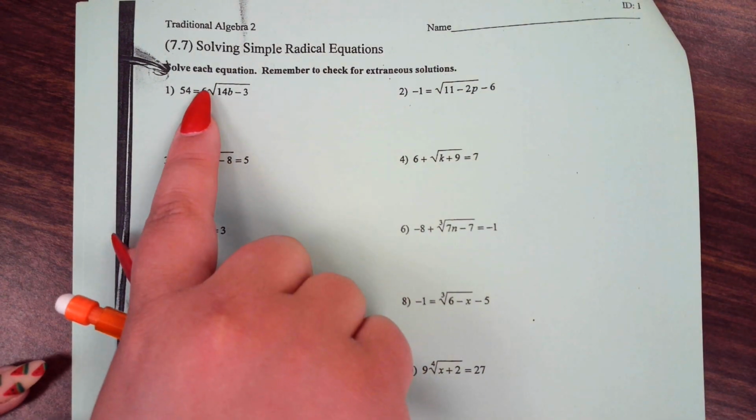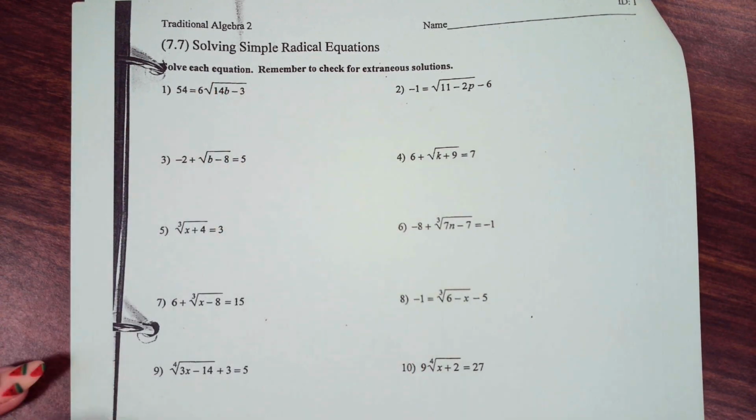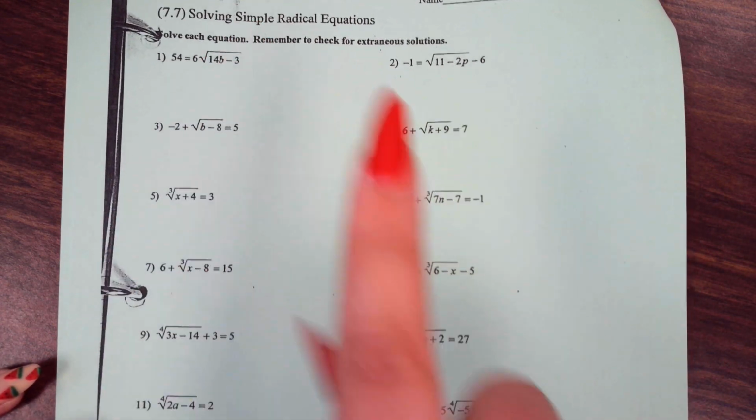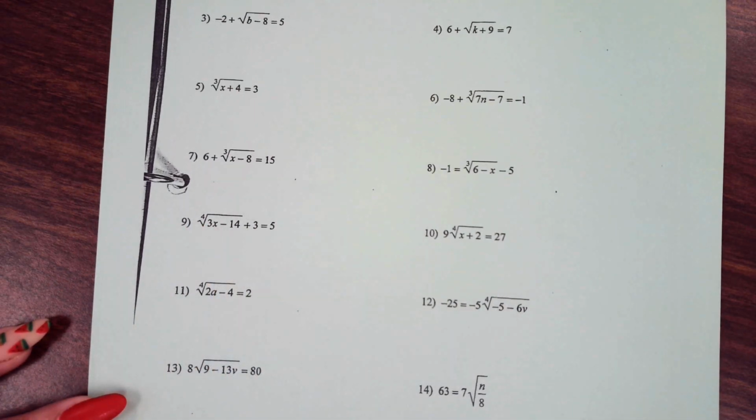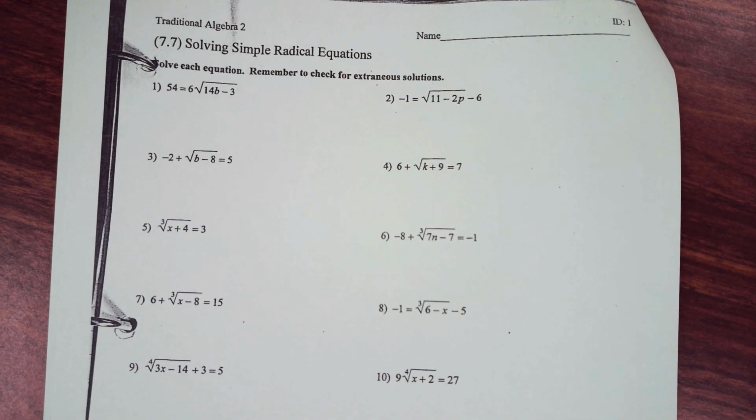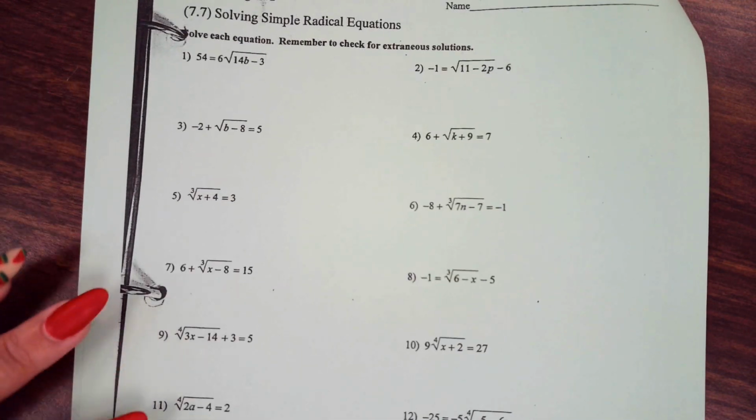So of course a radical is like this square root symbol, right? So we're going to be talking about some square roots, some cube roots, and maybe some higher roots like fourth root. Alright, let's look at number 1 together. We are on page 1 in our new packet here.